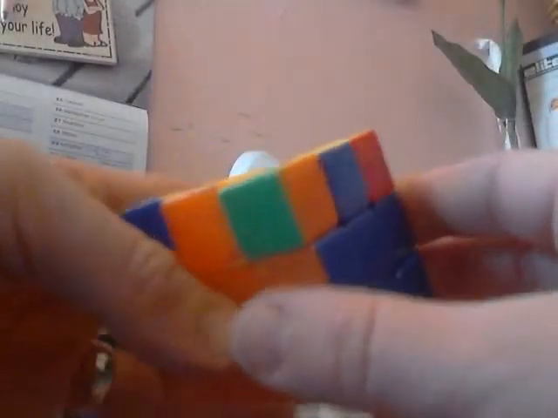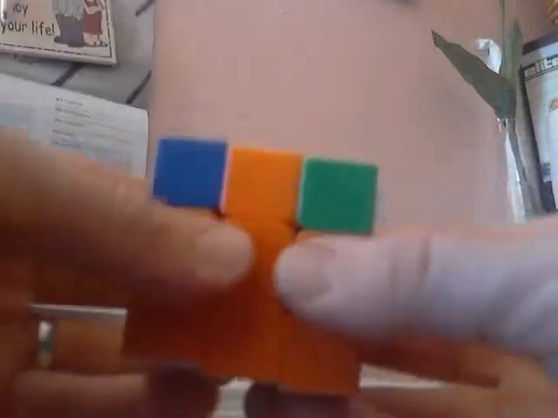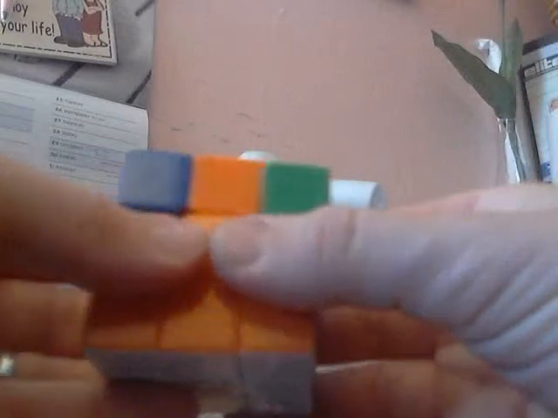Alright. Now, let's say we get to it this way. You don't want to do a rotation, and you don't want to do this and then do the algorithm and do this again, because that's just too hard.